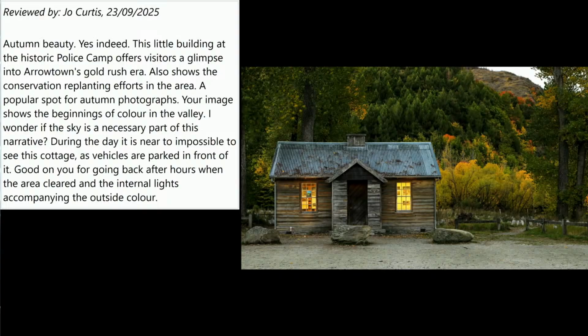I wonder if the sky is necessary in this part of the narrative. During the day, it is near impossible to see this cottage as vehicles are parked up front by those rocks. Good on you for going back after hours when the area cleared, with the internal lights accompanying the outside colour.